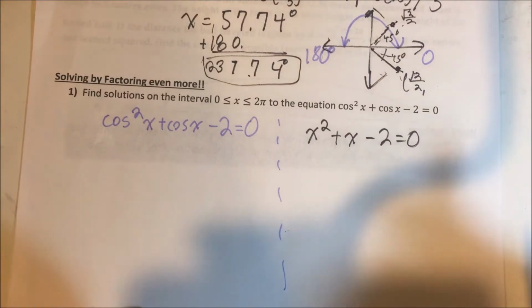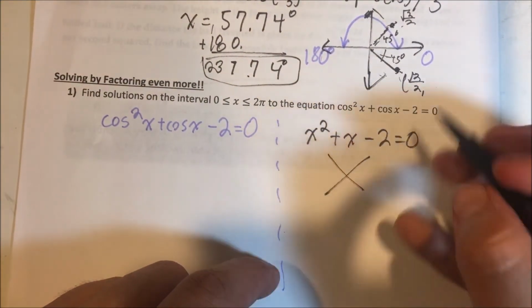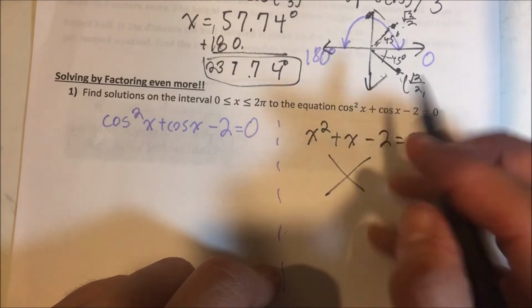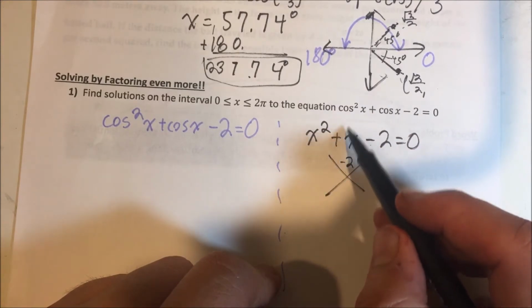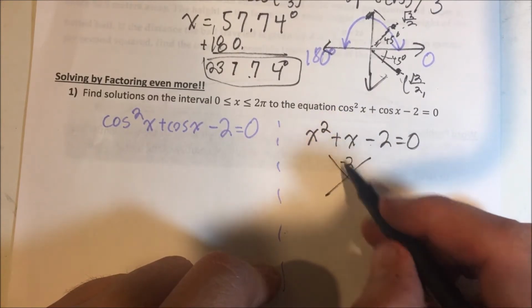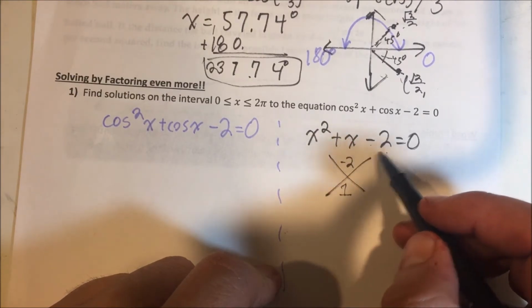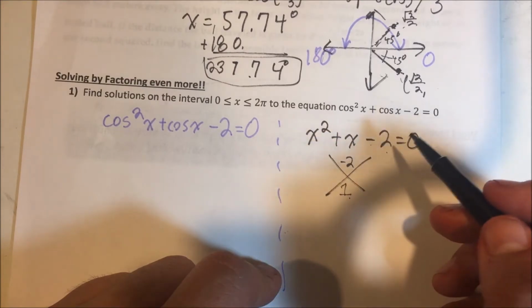Okay, so what we want to do in this situation is think, what two numbers multiply to get negative 2, and I'm going to write that negative 2 here, to get a 1 in front of the x there?